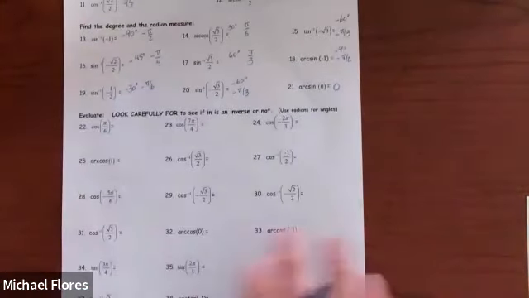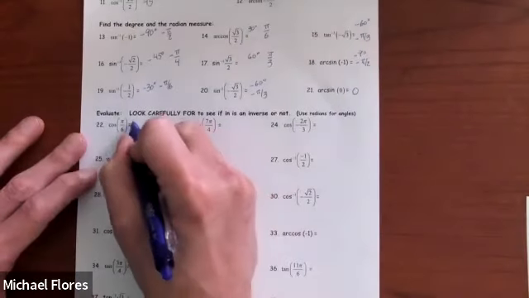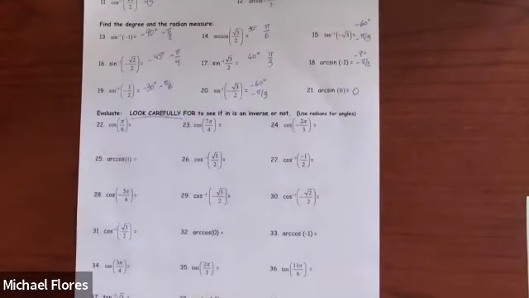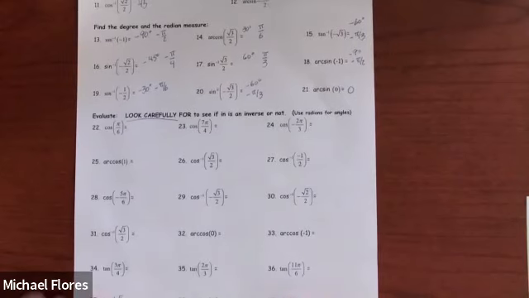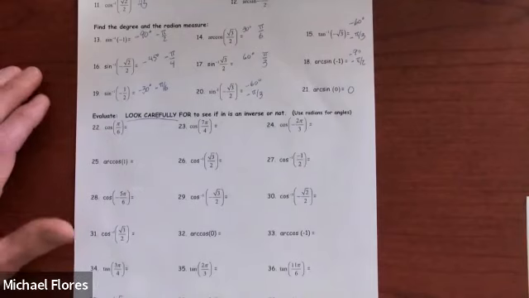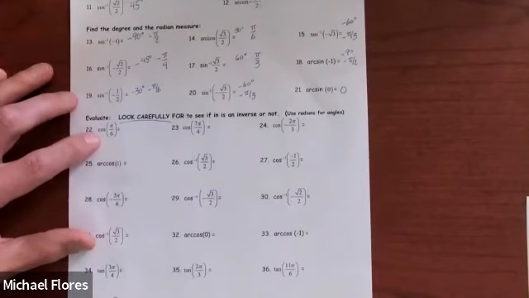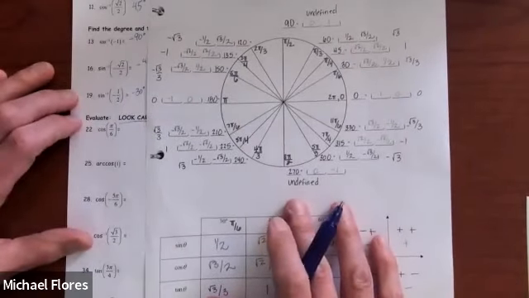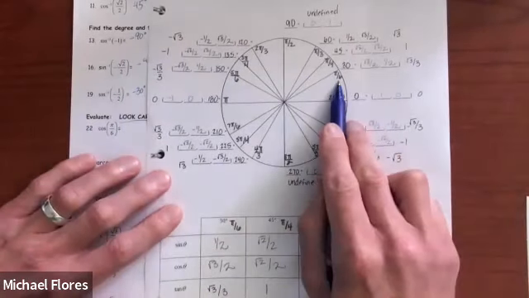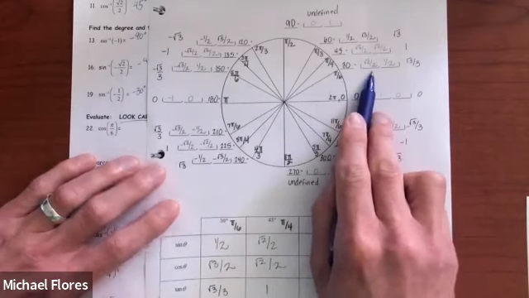Okay, example 22. Look carefully. I don't think that really makes sense, but I think you know what they're trying to say. They're just trying to make you aware of the fact that they might be changing it up a little bit, and they are. So cosine of pi over 6, what they're wanting to know is what is the cosine value at pi over 6? So we need the good old unit circle. Here's pi over 6. There's the cosine value.